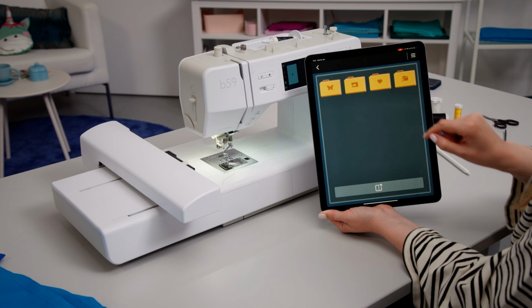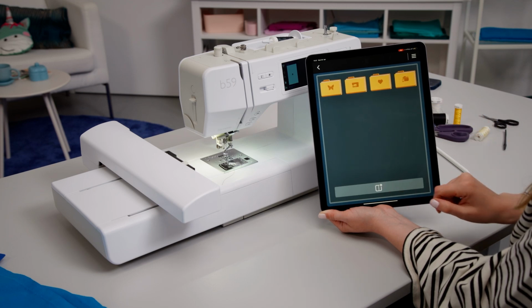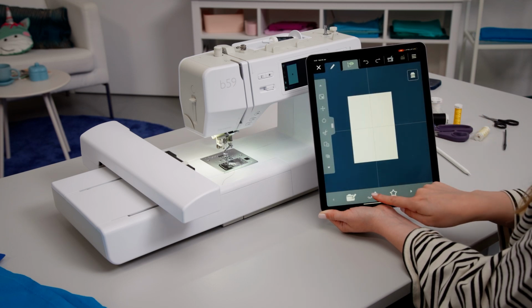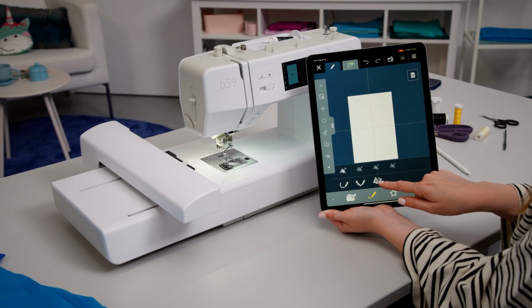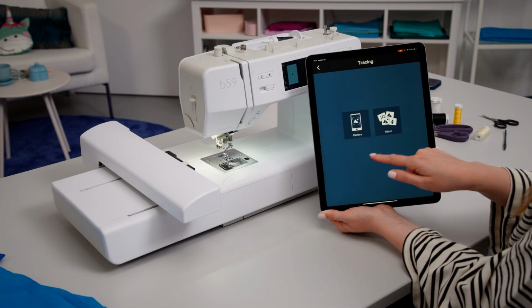It is also possible to digitize your own shapes. To do this, open an empty workspace. If desired, a background image can be opened.